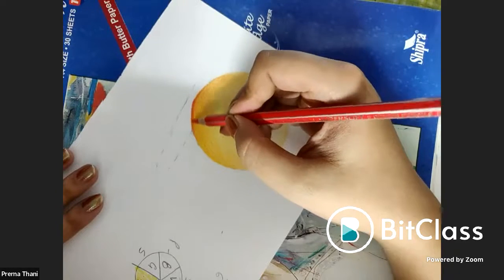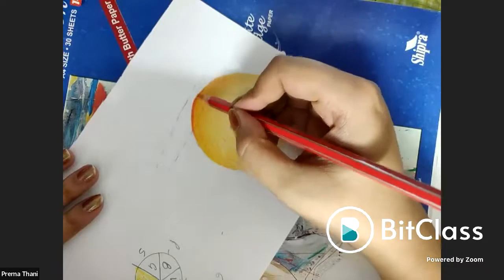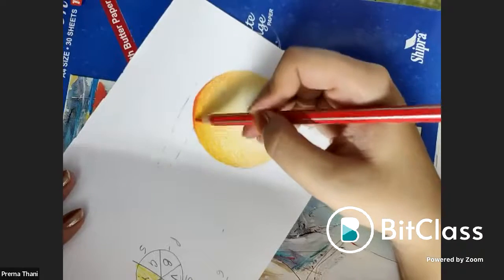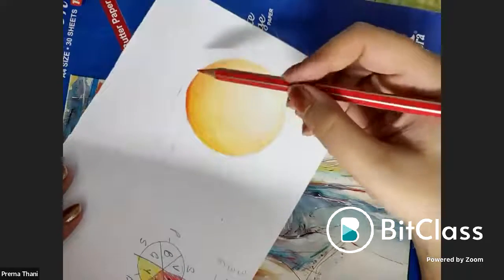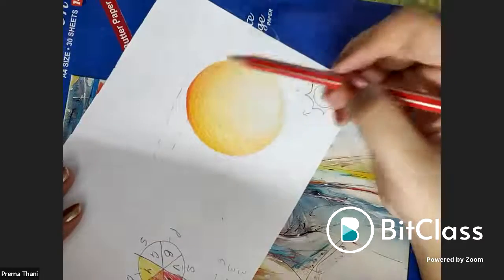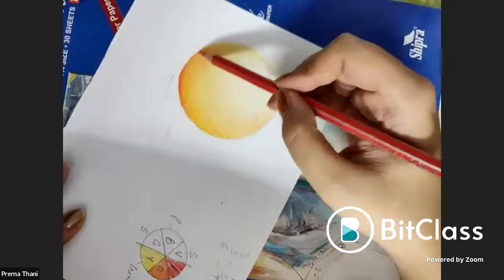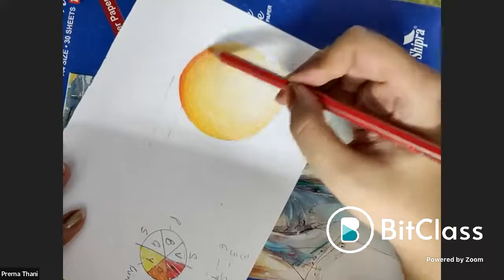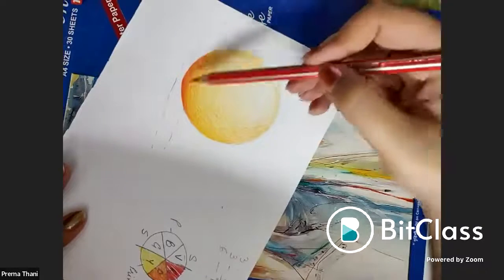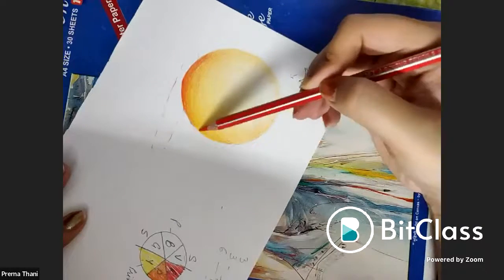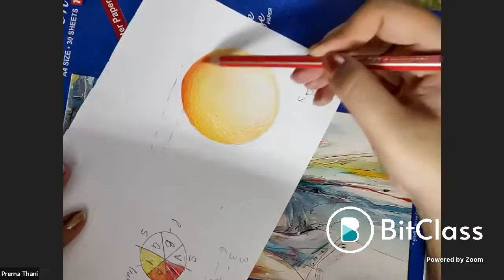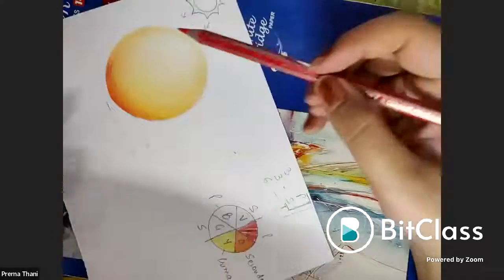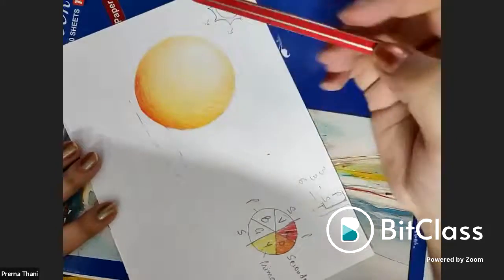If we don't use only one color and use two or three colors, it actually gives volume to our objects. Okay, I'll try to go slow, Shreya. If I had only used orange in this, it wouldn't look like this, right?